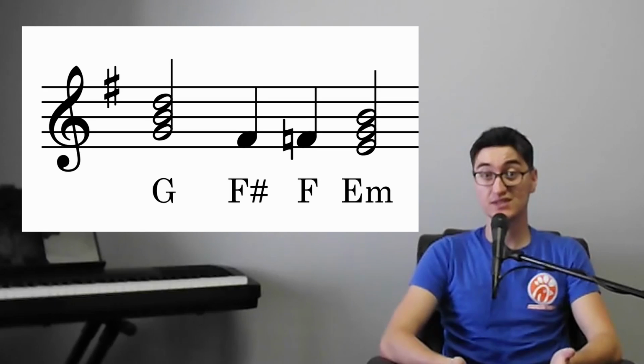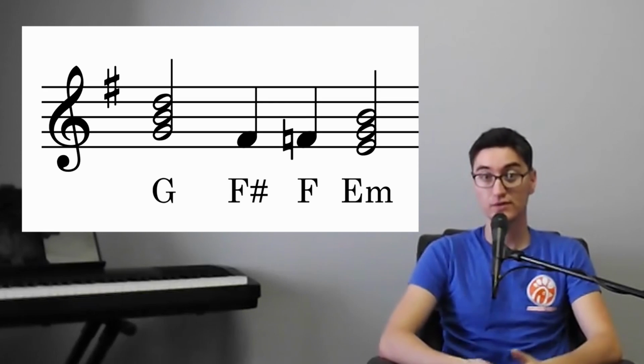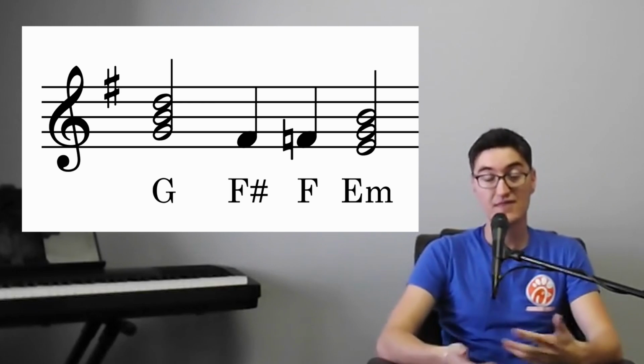So that's C minor. How you also figure this out is you go to the major key counterpart, for example, G, and you go to the 6th scale degree, or the minor 6th chord. So in the case of G, that would be E minor. And that is your natural minor scale. But let's talk about shortcuts, because you want to get to that minor key fast.